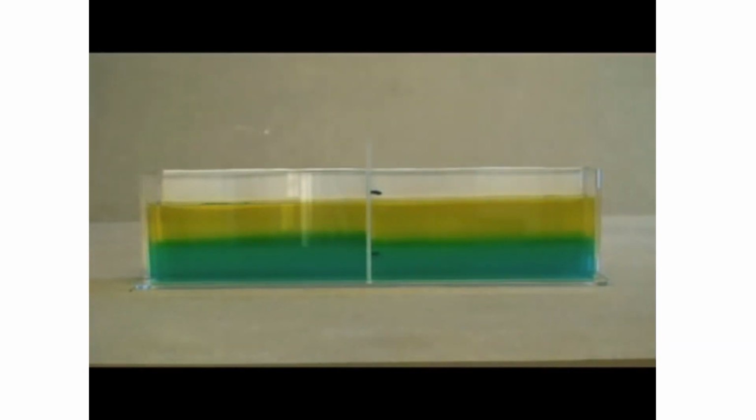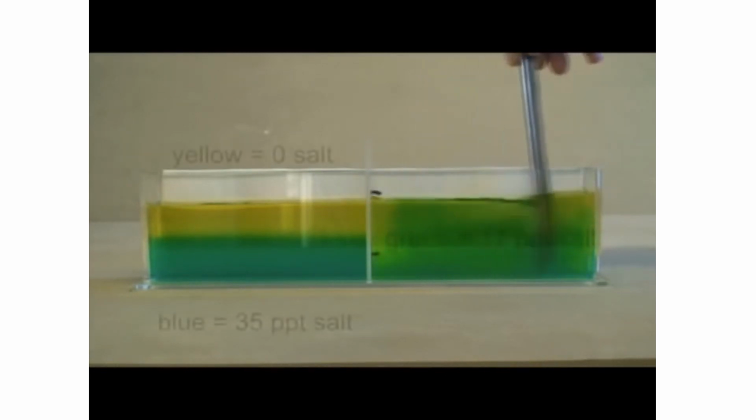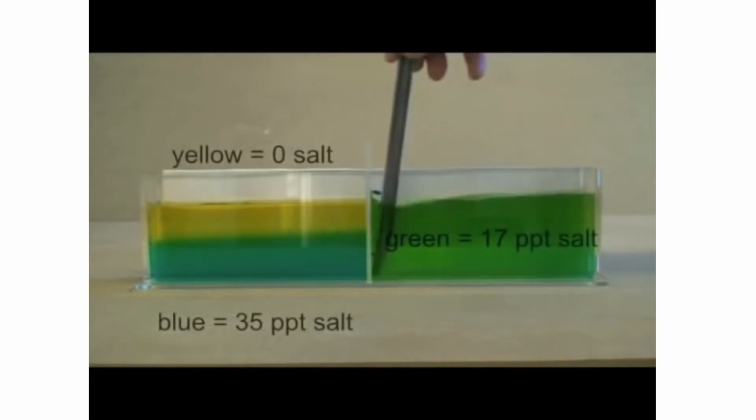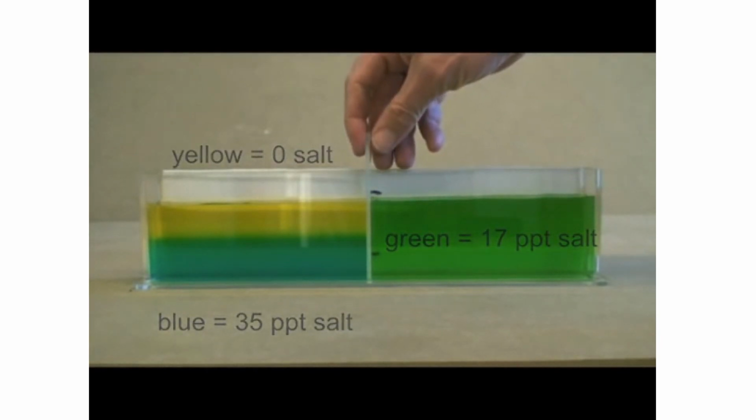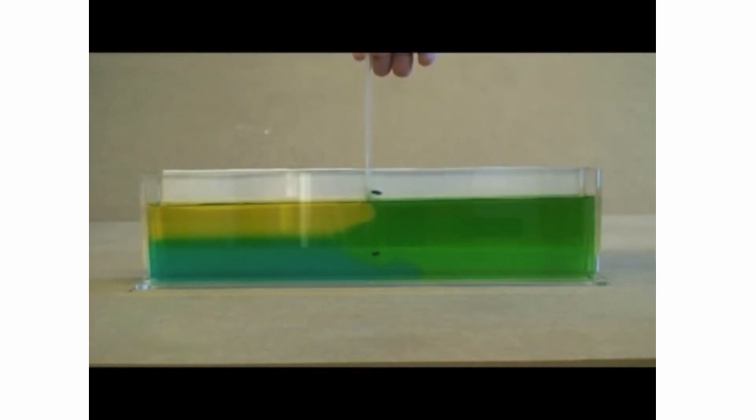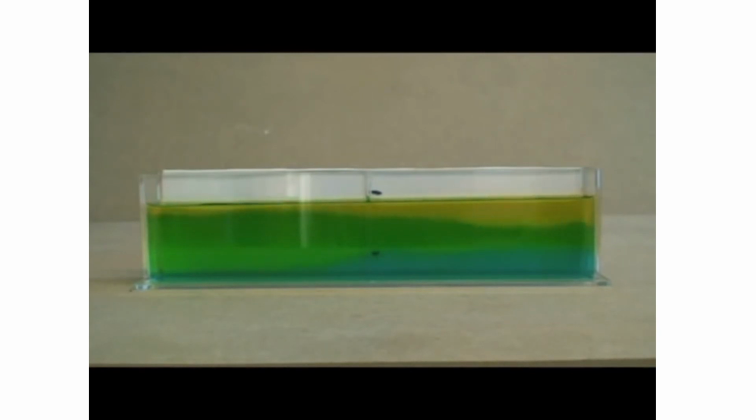We can mix one side and see what the intermediate density water does. We can see that it forms an intermediate layer between the densest blue water on the bottom and the less dense yellow.